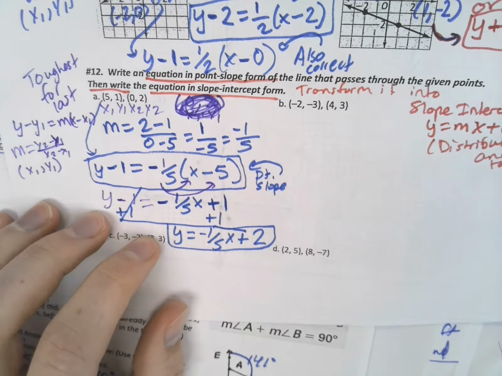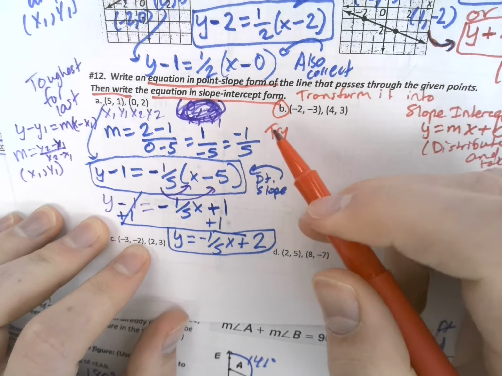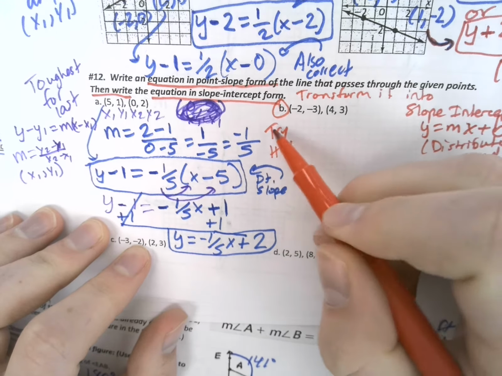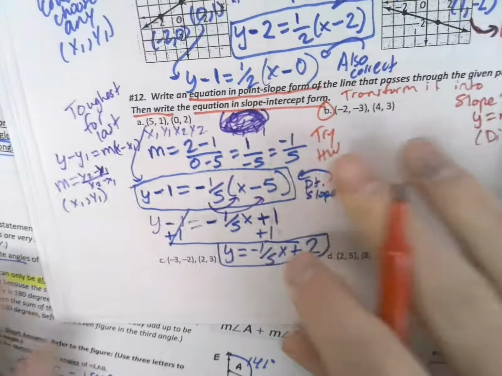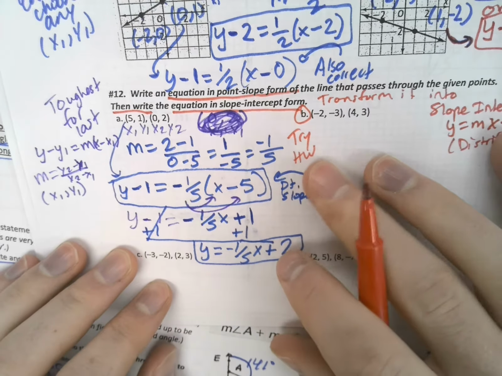So your homework, guys, I want you to try part B for me. That'll be your homework here. Let's go ahead and give that your best shot, and you'll be able to see what that is when you get done tomorrow, or when you get done hopefully today.